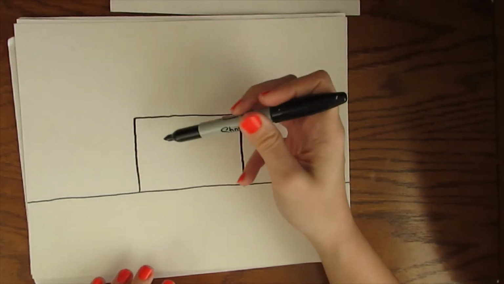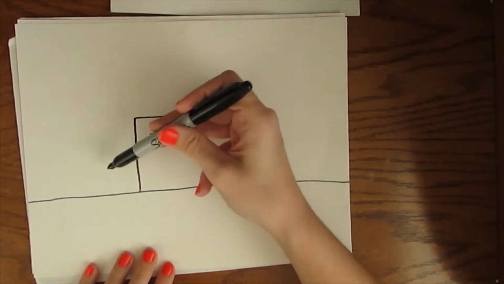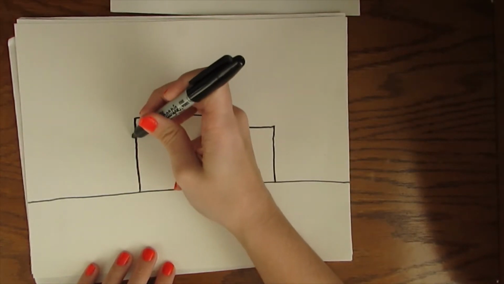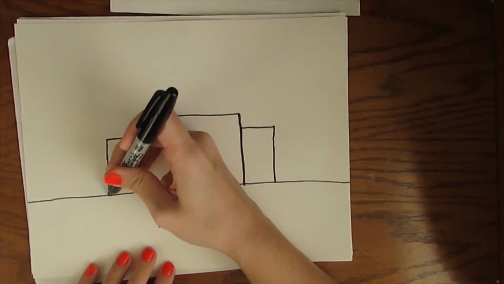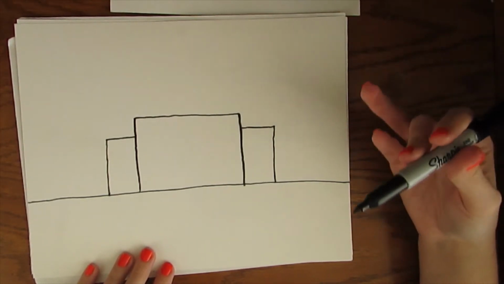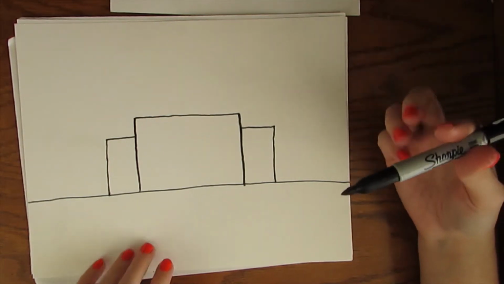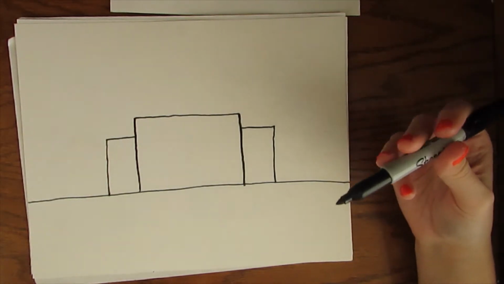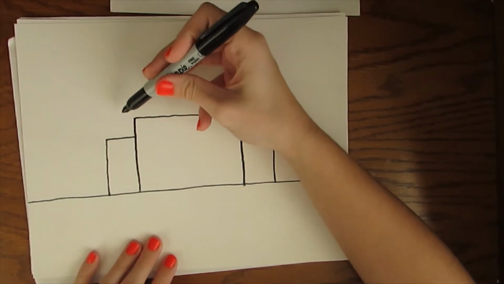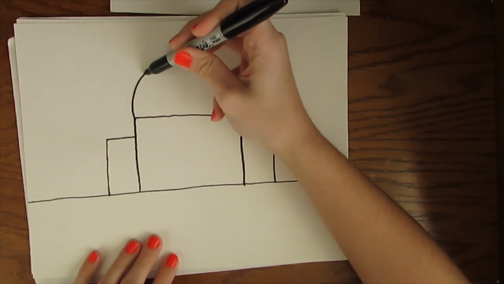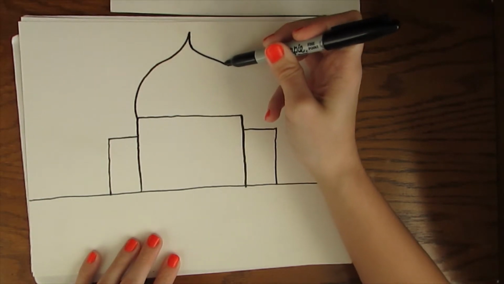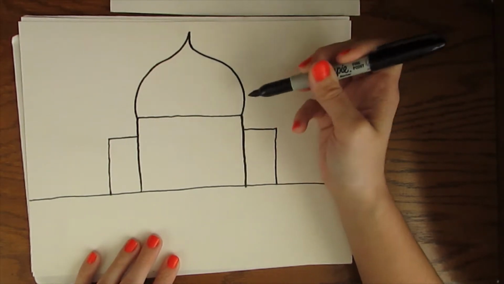But before we get to that, we've got our main structure, and to each side we're just going to do smaller, skinnier rectangles connecting to it. Just like that. So far we're starting pretty simple. This could be any old house. But in India, some of their most famous, most recognizable sculptures, buildings have these really big domes, and they almost kind of look like onions. So it looks like you're going to be starting with a half circle, but it's got a bit of a point to it. So kind of like an onion.